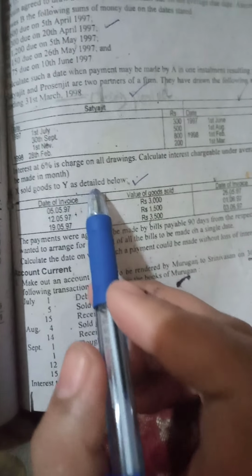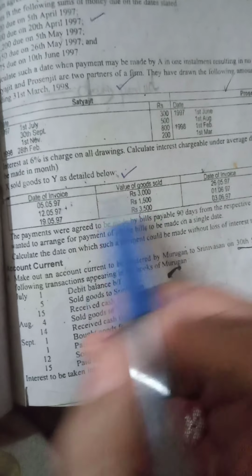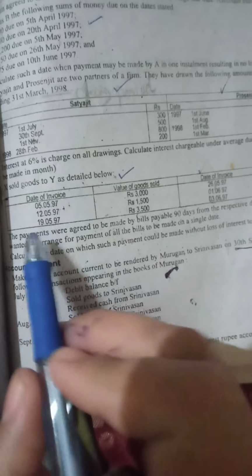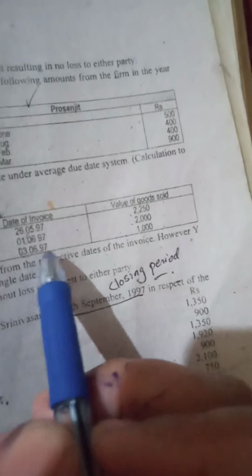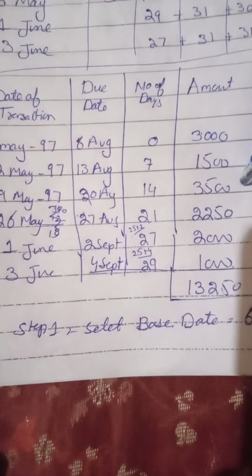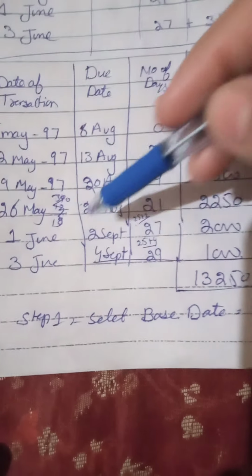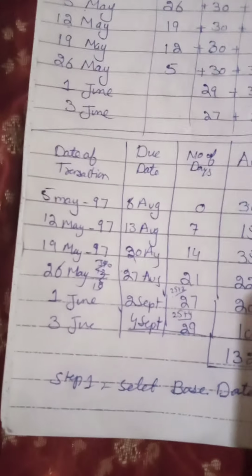X sold goods to Y as detailed below. Date of invoice means date of transaction. 5th May 3000, 12th May 1500, 19th May 3500, 26th May 2250, 1st June 2000, 3rd June 1000. I have written it in the same way. The next step is to calculate the due date.